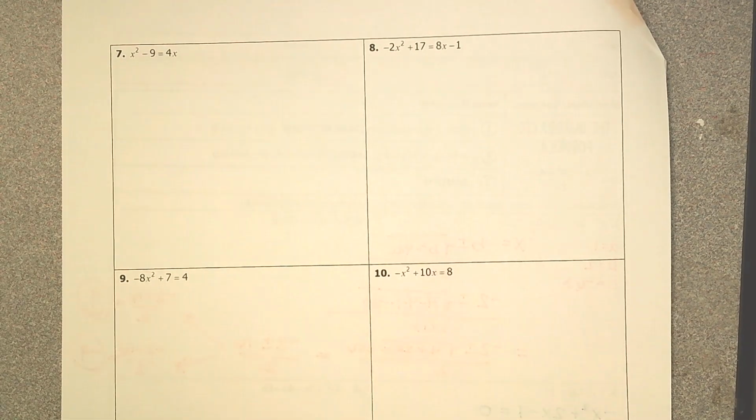Negative b plus or minus square root b squared minus 4ac all over 2a. So hopefully that will help you remember the quadratic formula and not my horrible singing.